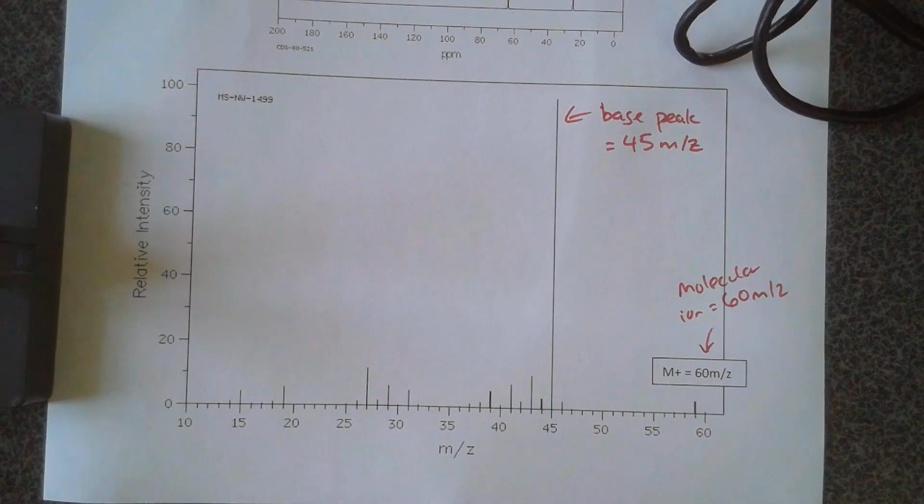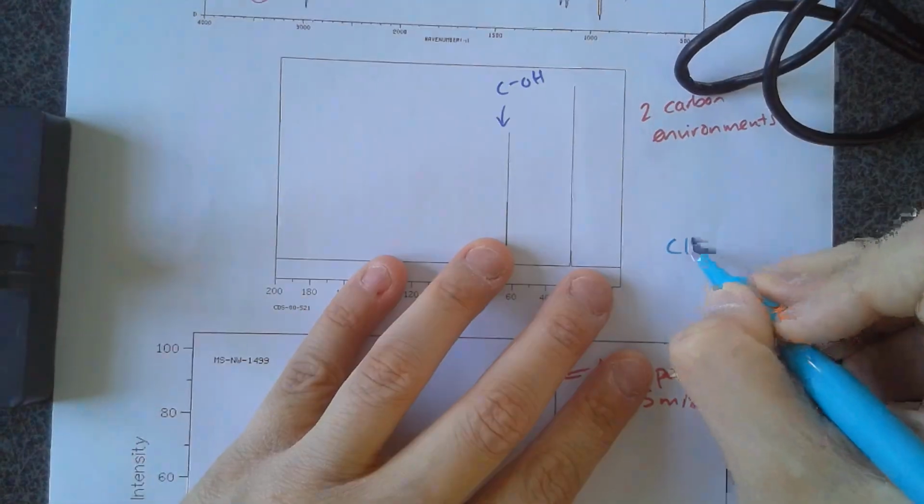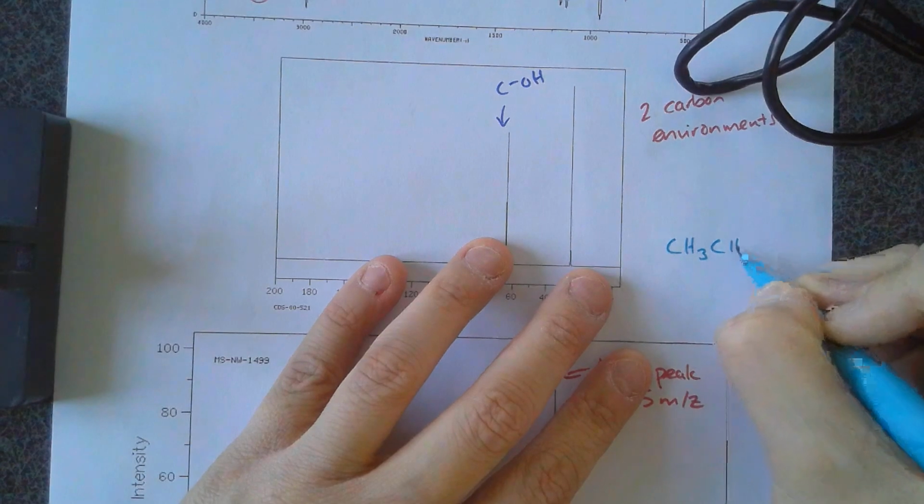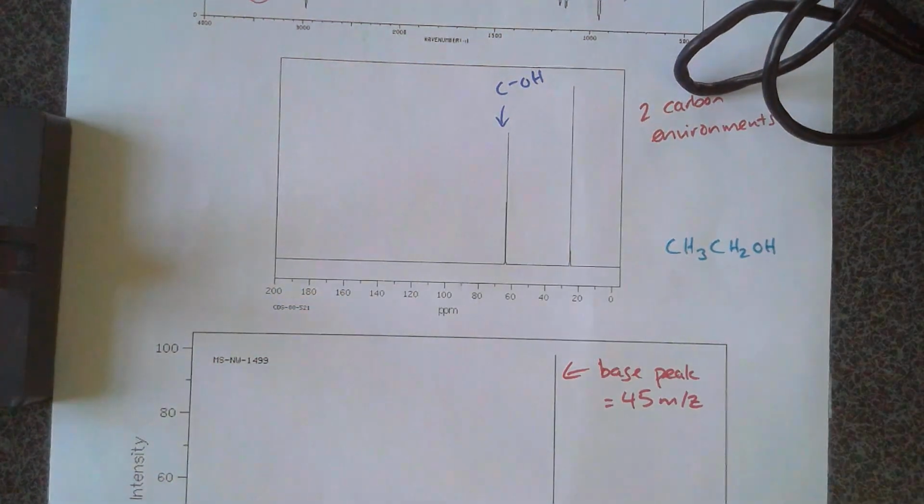Are we okay with that so far? All right. Let's start taking some guesses of what molecule I have here. So I have 2 bits of information. I know I have an alcohol, and I know I have 2 carbon environments. So if I'm assuming the bare bones stuff, I would say, oh, I must have at least ethanol, because that fits the components of it.